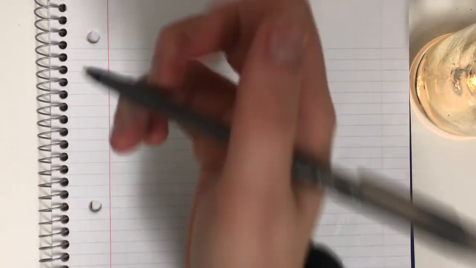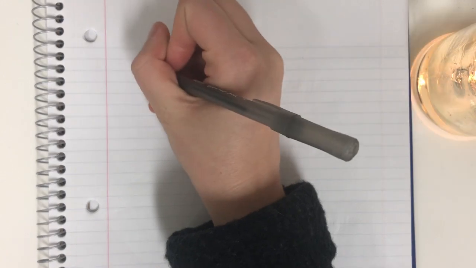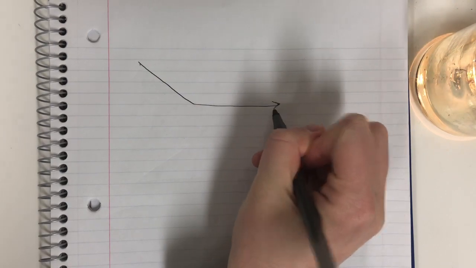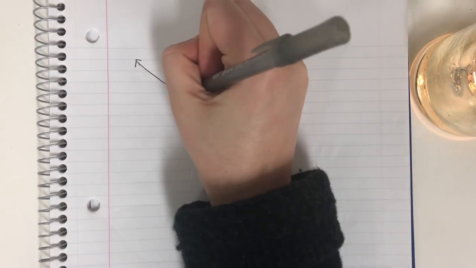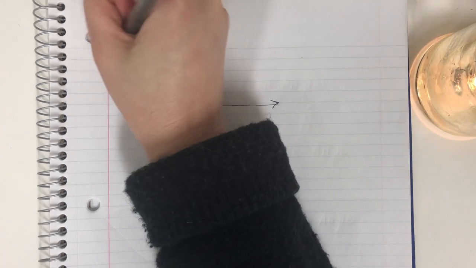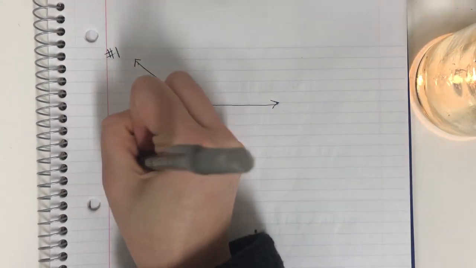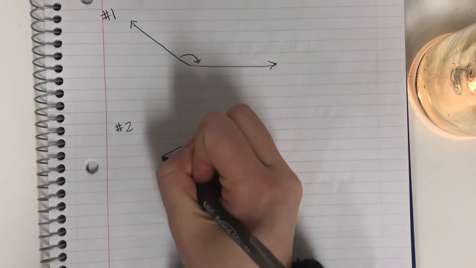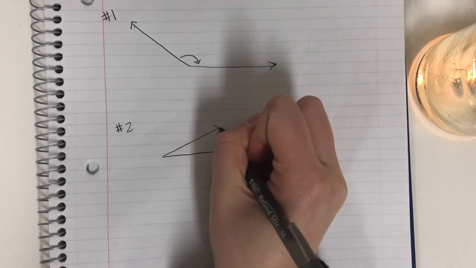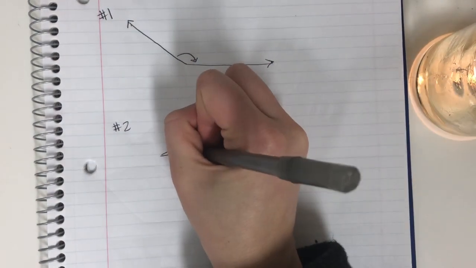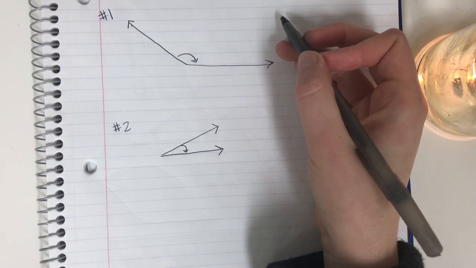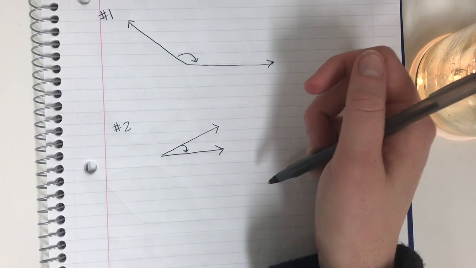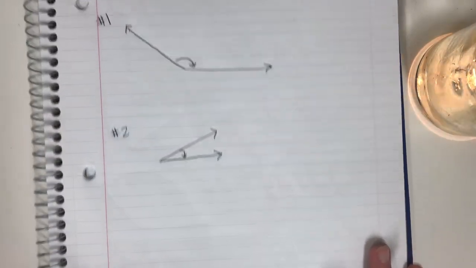Okay, so let's say we have this one. And then let's say that we have this one. Okay, so I want you to, step 1, determine if it's obtuse or acute or right. Step 2 is to draw your benchmark fractions, and then step 3 is to either add or subtract from 90. Okay? All right, see you tomorrow.